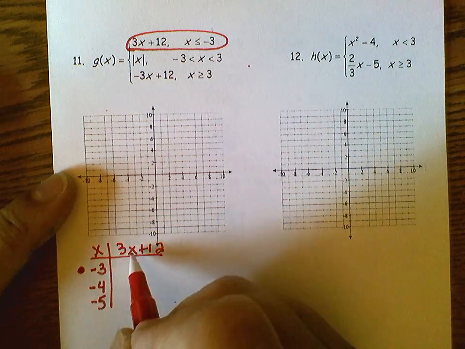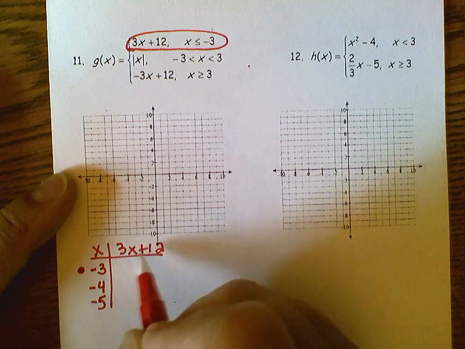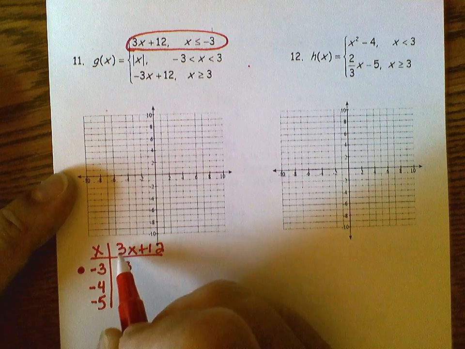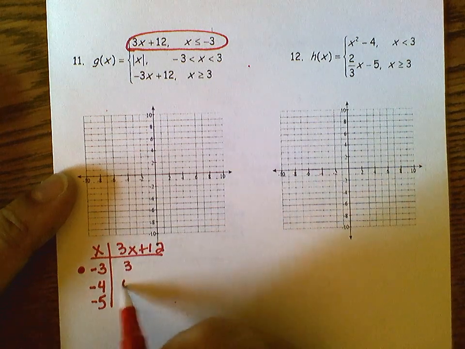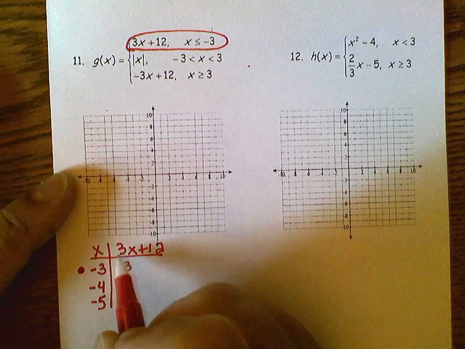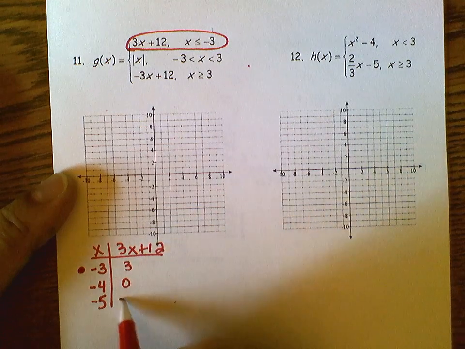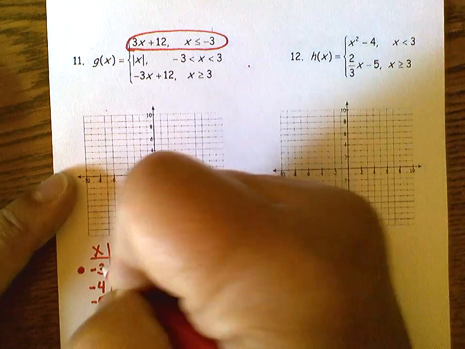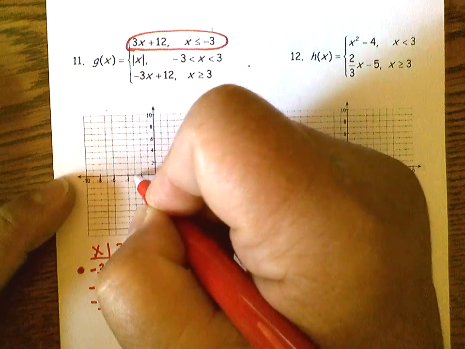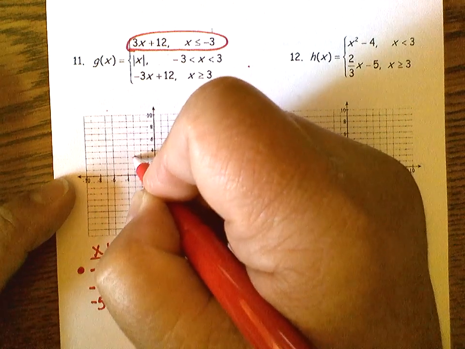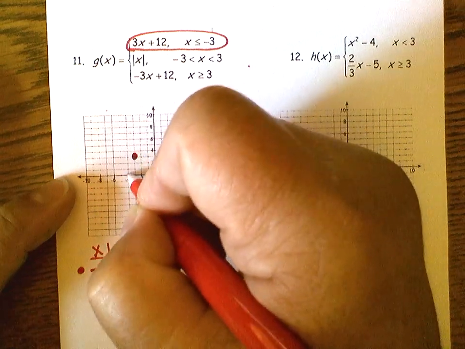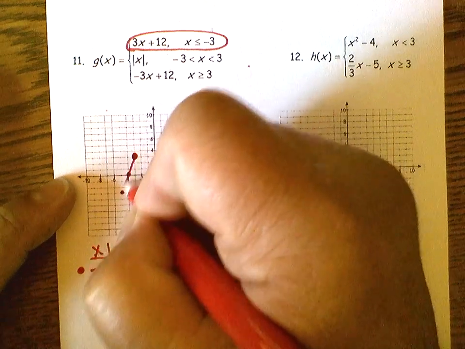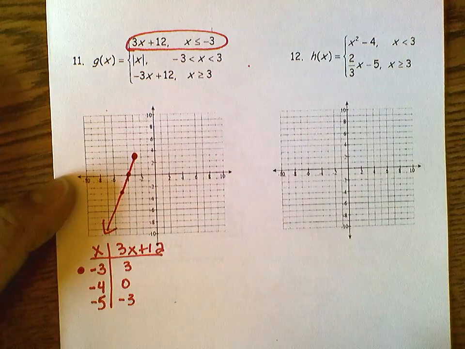Plug this in, so -3 times 3 is -9 plus 12 is 3. -4 times 3 is -12 plus 12 is 0. And -5 times 3 is -15 plus 12 is -3. I'm going to start with -3, 3. So -3 up 3, closed circle, -4, 0, -5, -3, and I'm going that direction.